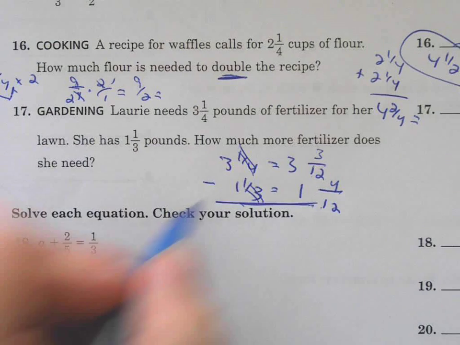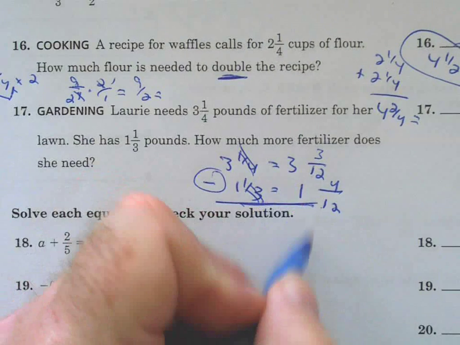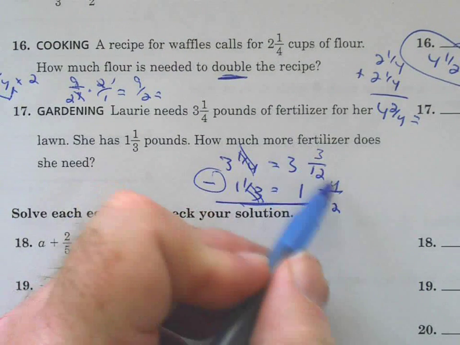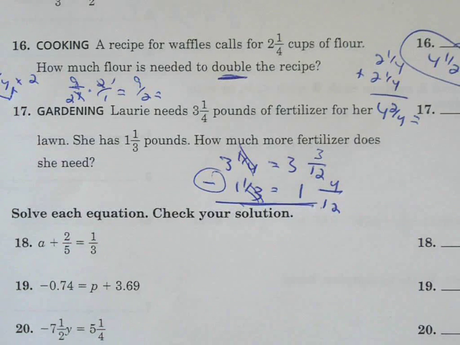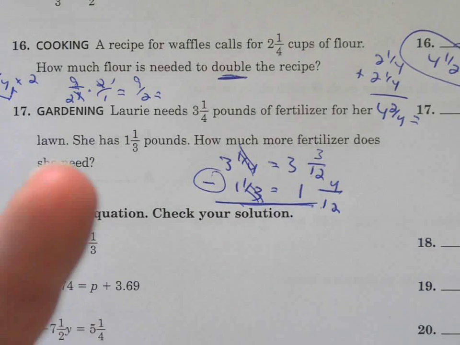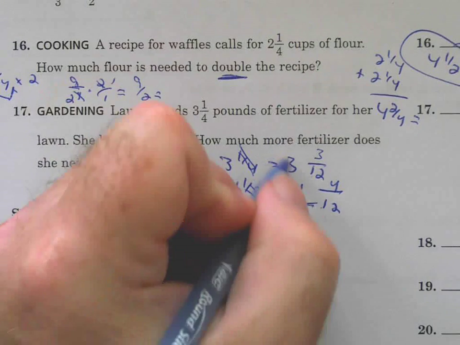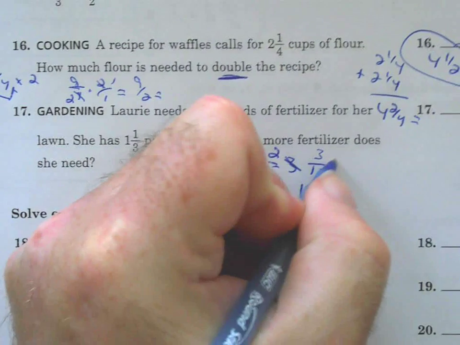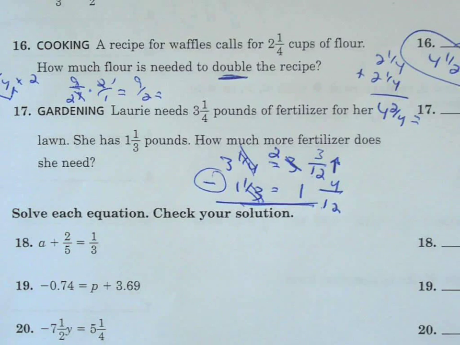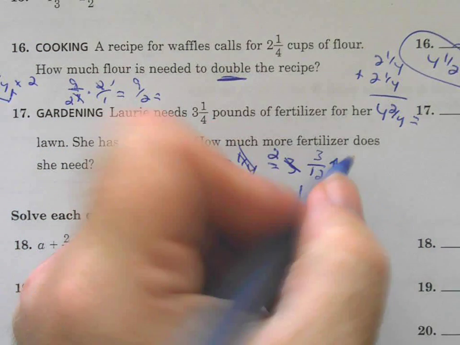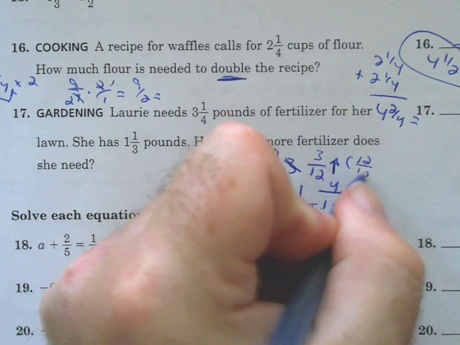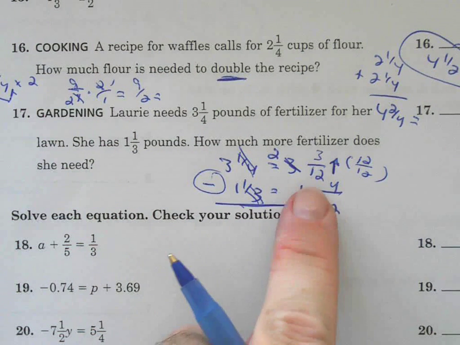Now, this is bad. I'm subtracting. I can do 3 minus 1 and get 2. I can't do 3 minus 4 and get a negative 1/12. You can't have a positive whole number and a negative fraction. I'm going to end up borrowing from the 3. Make it 2. Draw an arrow here. If I draw that arrow here, that's supposed to remind you that you're bringing over 1, which is 12 12s.